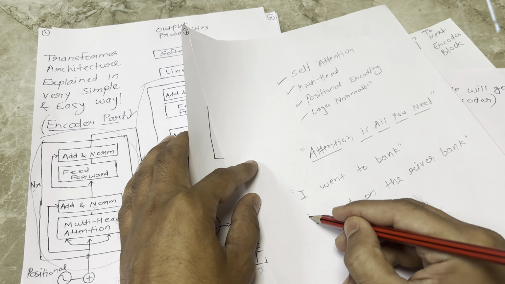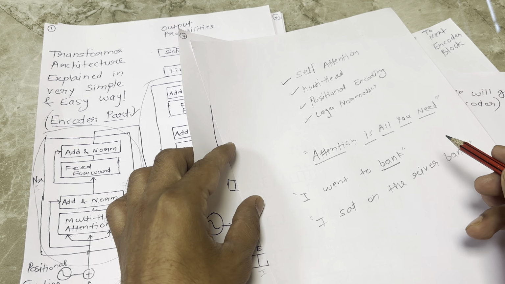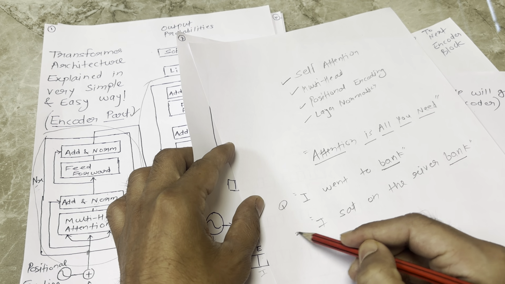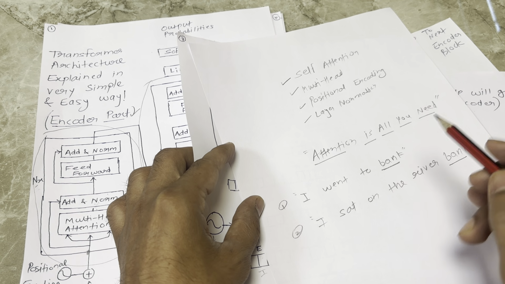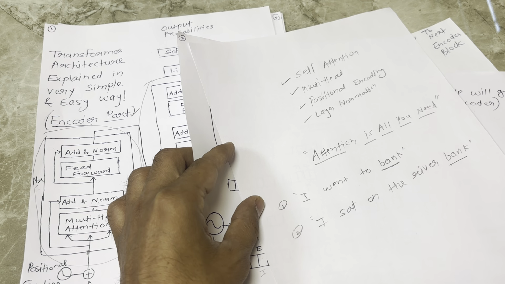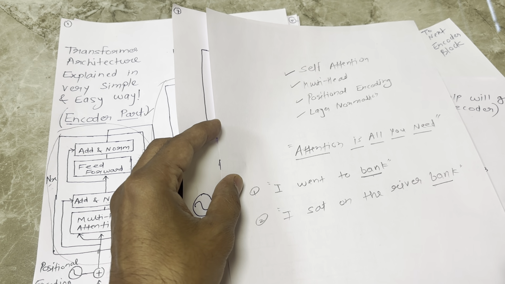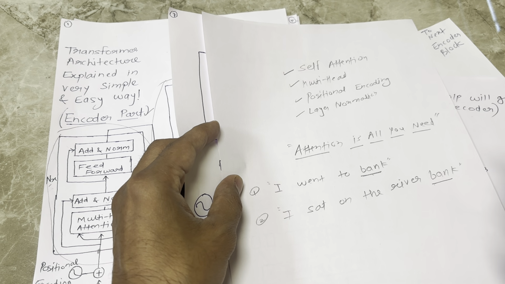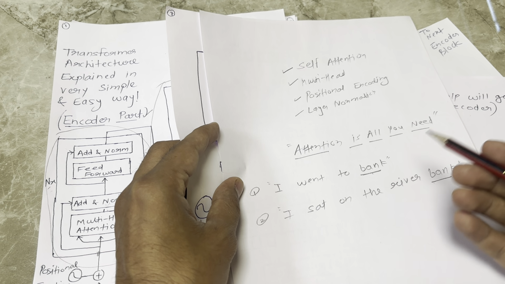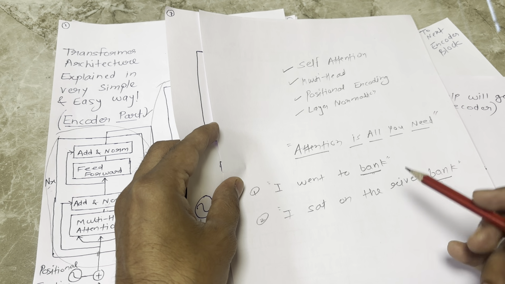Now, both these sentences use the word bank, but with completely different meanings, right? Yet the embedding will be exactly the same for both. Embedding is nothing but representing these words in terms of vectors, numbers. So the embedding will be the same because the word bank is the same.